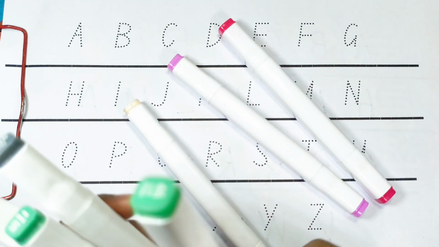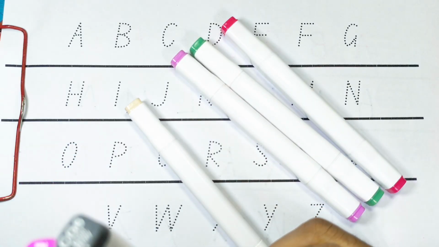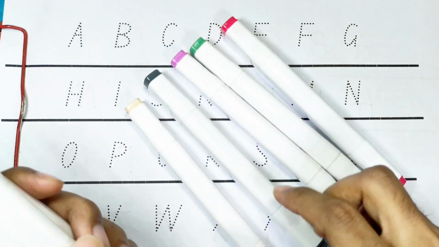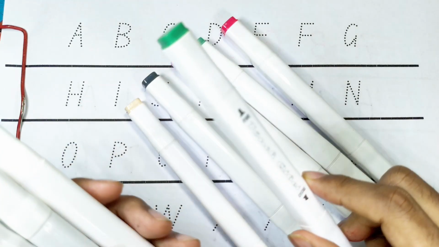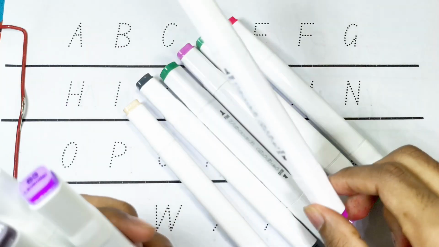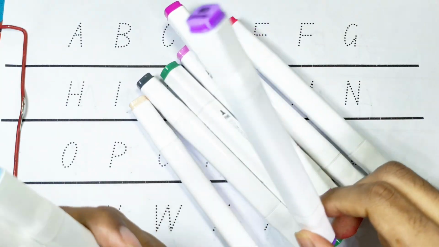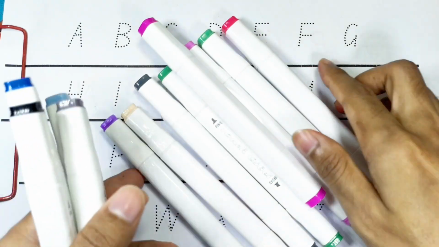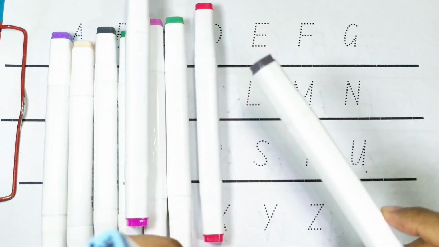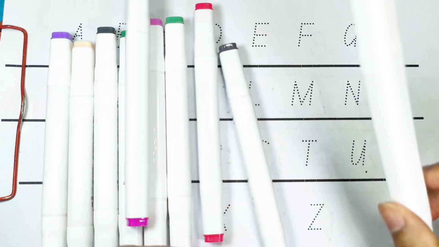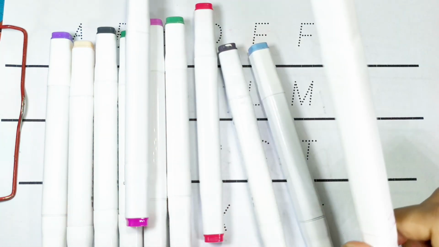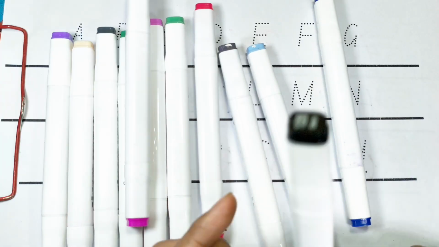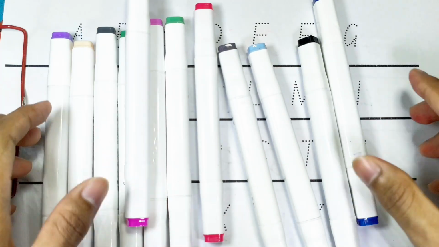Now we open the color of vivid green color. The next one is cool gray color. Emerald green color. Pastel pink color. The next one is lavender color. Kids, now we open the color of warm gray. And the next one is pale blue light color. Persian blue color. And the last one is black color.